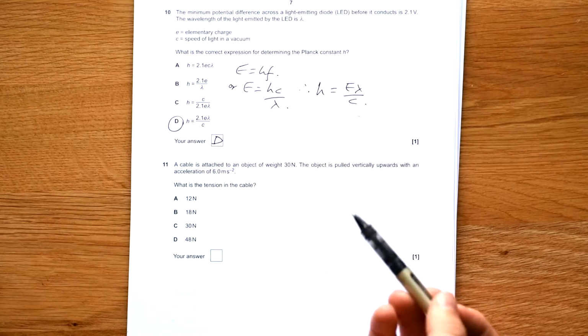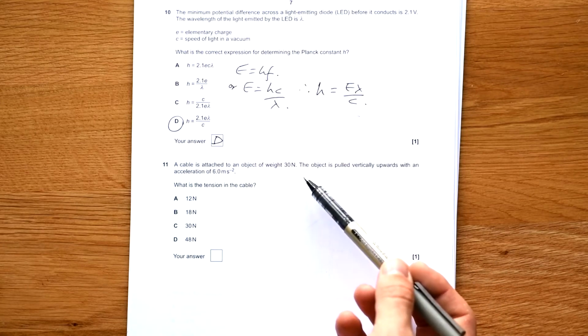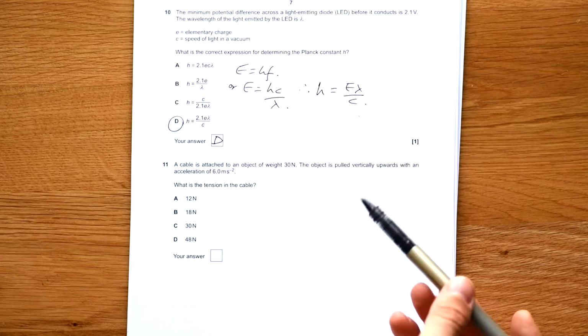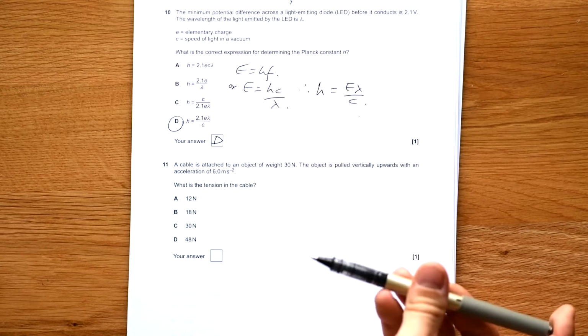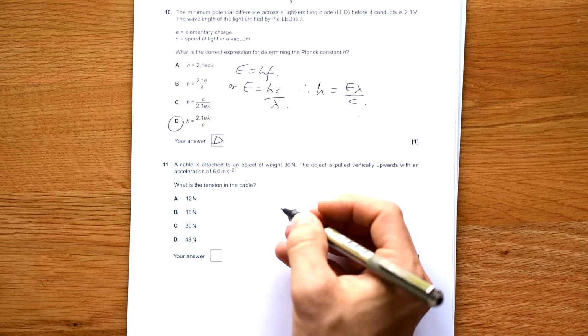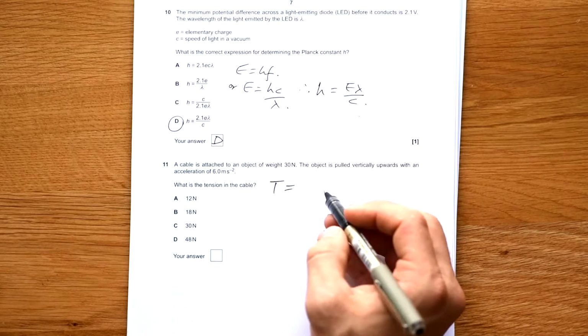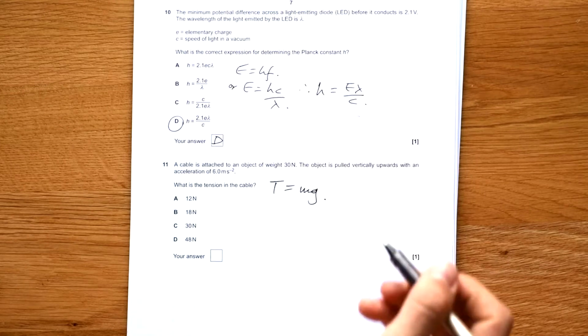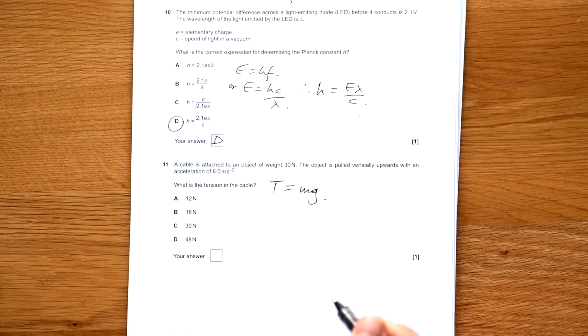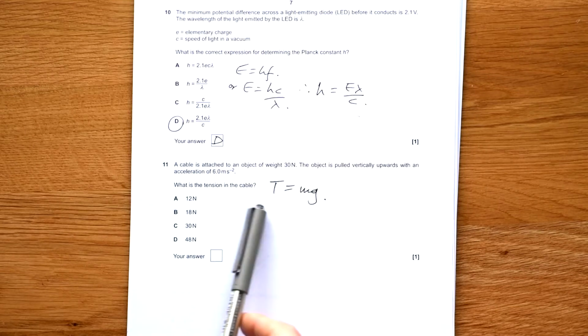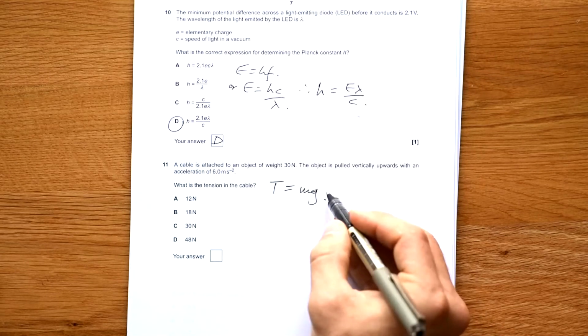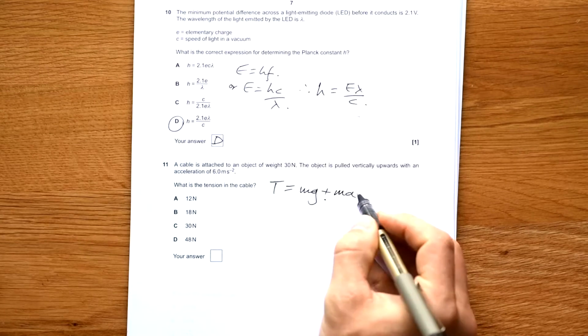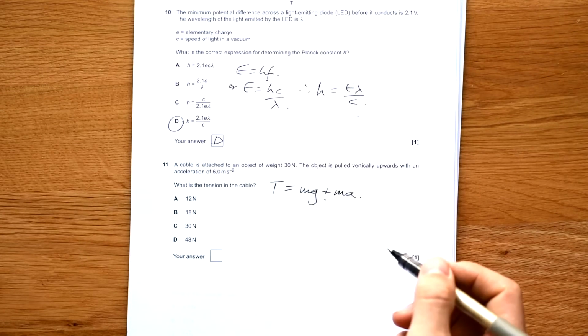Easy. 11. A cable is attached to an object of weight 30 newtons. The object is pulled vertically upwards with an acceleration of 6 meters per second squared. What is the tension in the cable? Okay, like I've said in my video on this, the tension in order to hold something is just mg. That's just the weight. But if you're accelerating upwards as well, then the tension is going to be greater. You're adding on the extra force needed to accelerate it.